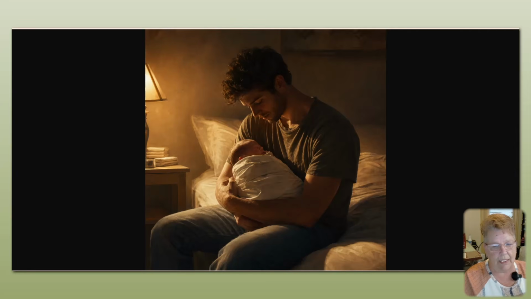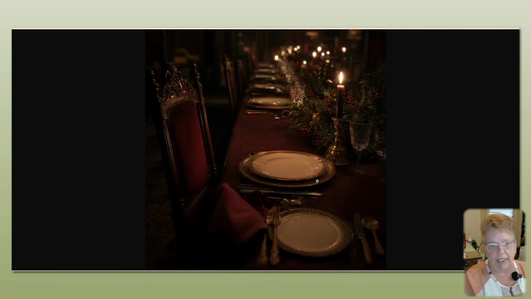Another way these images can work is with journals and planner covers. Emotional images work really well for those types of things. The lonely holiday table that we have here, this could be the cover of a grief journal or a getting through the holidays self-care workbook. If you pair the right image with the right words, suddenly you have something that feels very intentional. All right.